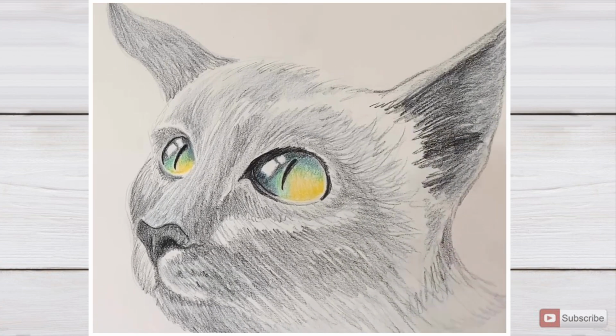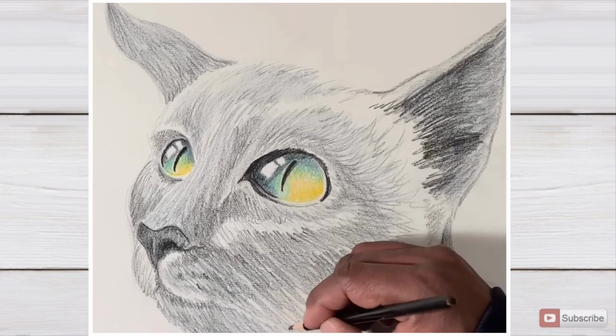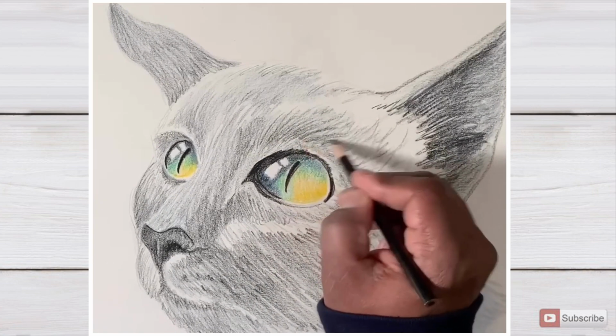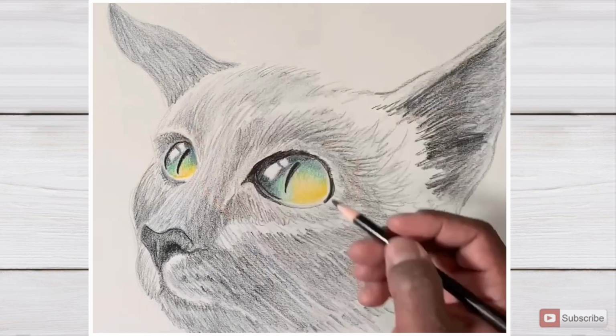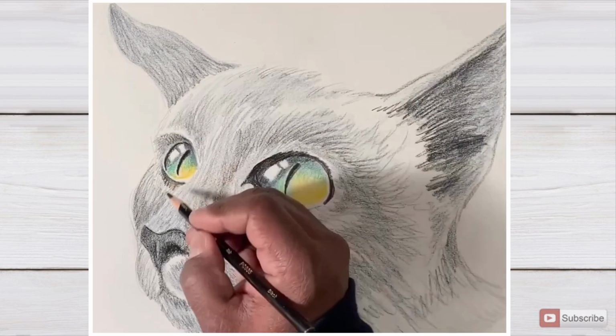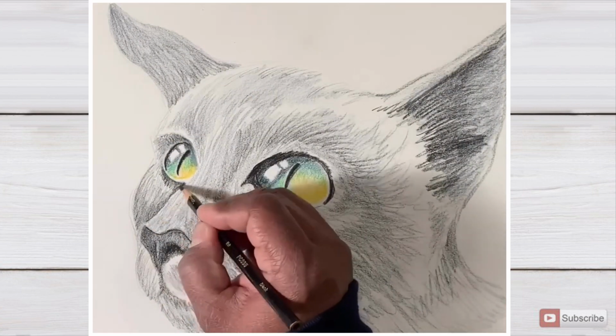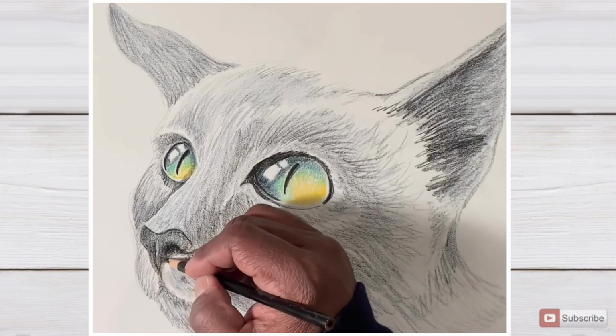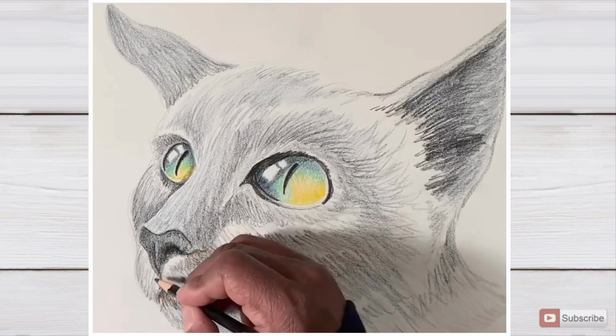And as I'm moving on, I must get darker down around where his mouth is, because that's going to make the whiskers stand out more. So as you see, I'm just moving from one area to the next, making sure I'm getting the darker parts in.